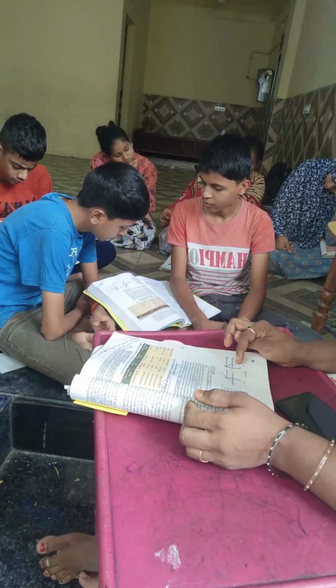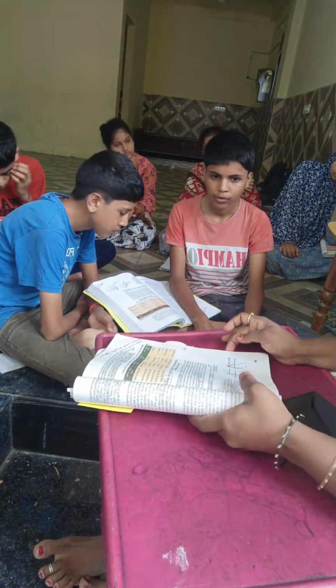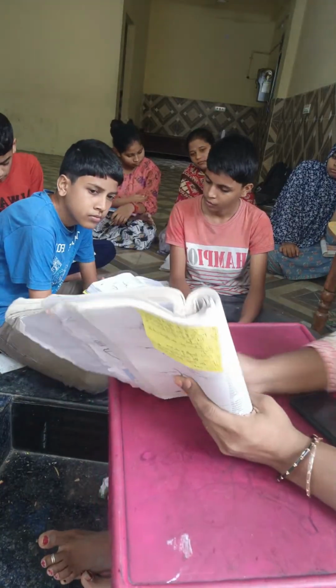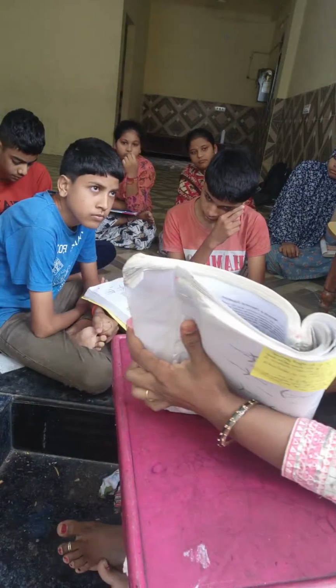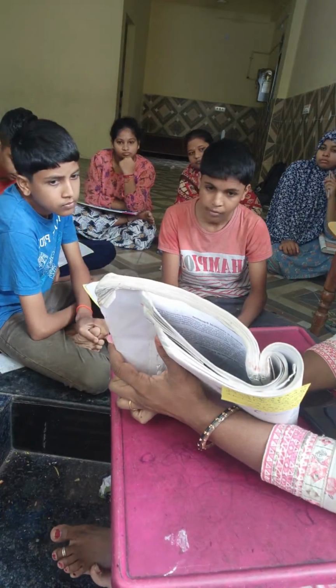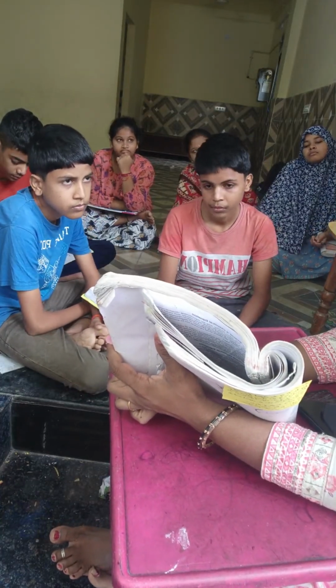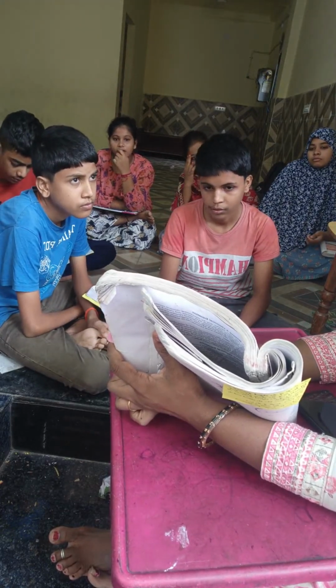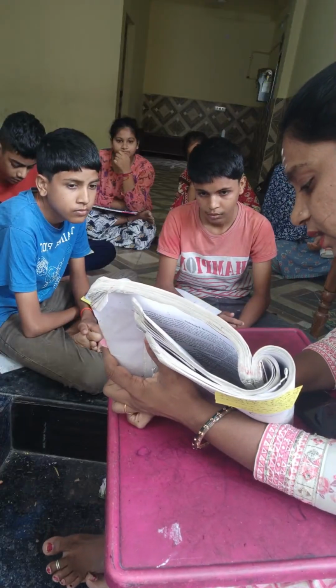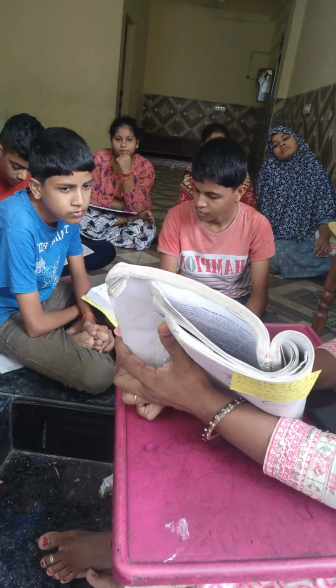In the case of concave mirrors, in this diagram, look at my finger. This is the ray falling on the concave mirror. This is reflecting through the principal focus.